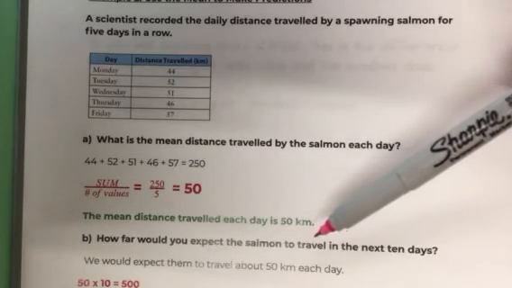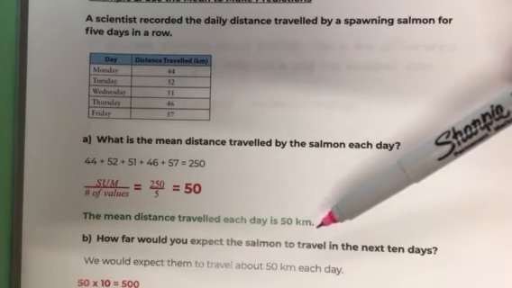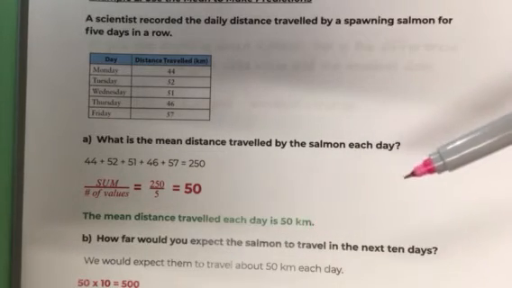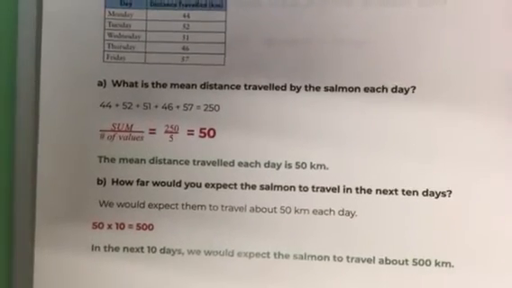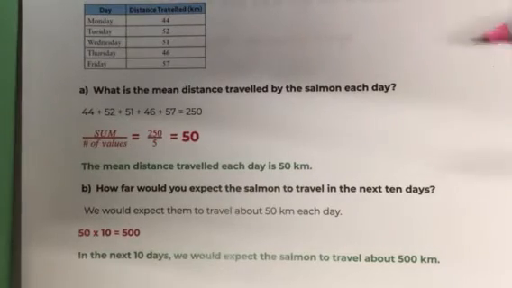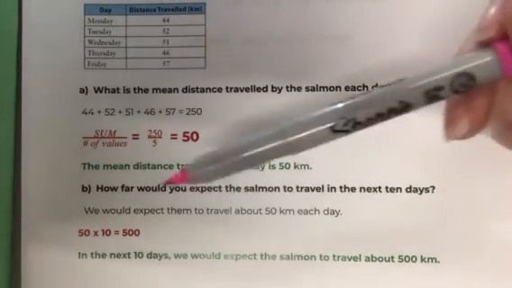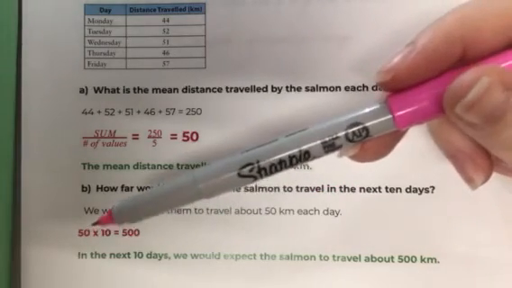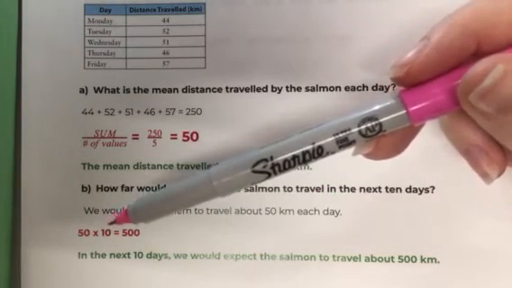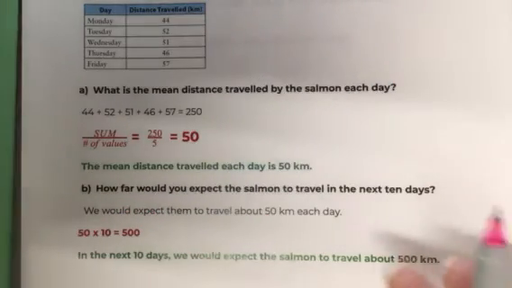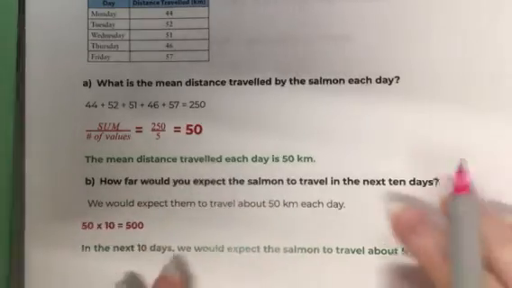So that means that this is what we would assume to be true. Around 50 kilometers the salmon would go each day. They could be more or less. But we can use that to help us estimate. So how far would you expect the salmon to travel in the next 10 days? So we would expect them to travel about 50 kilometers each day. So we would go 50 times the 10 days that we're estimating for, and we get 500. So in the next 10 days, we would expect the salmon to travel about 500 kilometers.